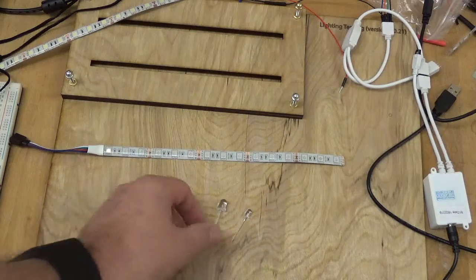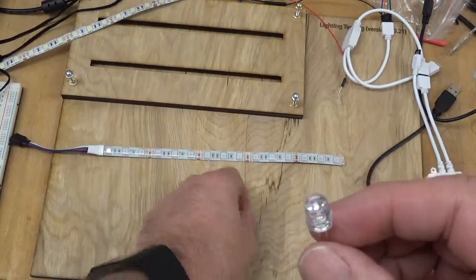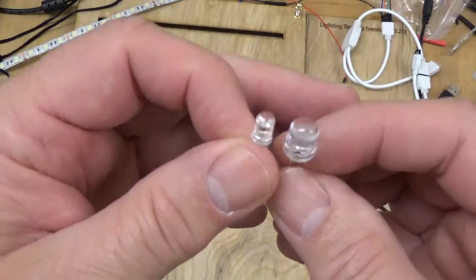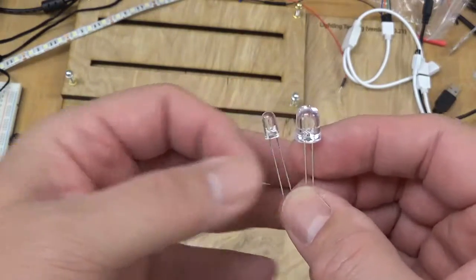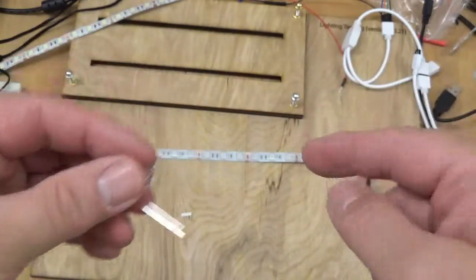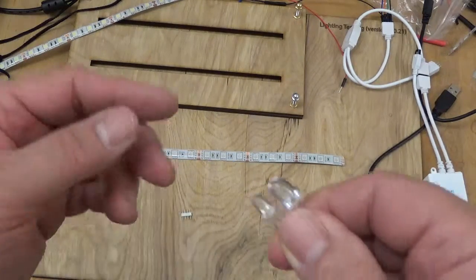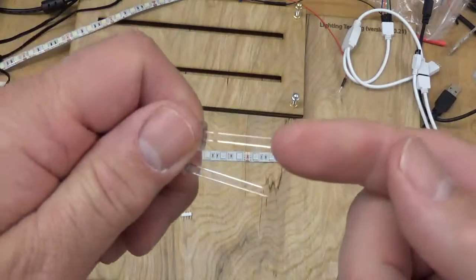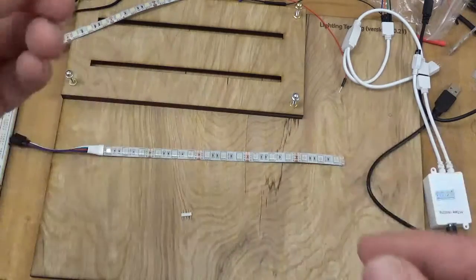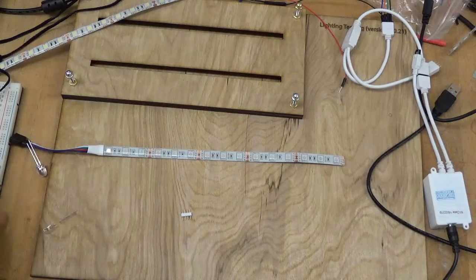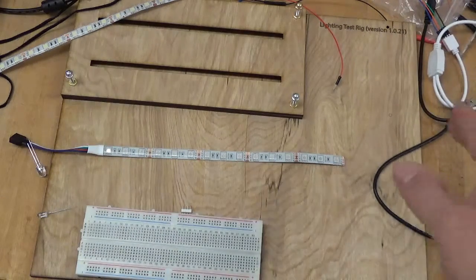I do want to take the time to point out that your typical LEDs that people are expecting are these kind of big bulb LEDs, and those are great. If you're going to put them together, I think the strips work a little better because there's less wiring involved, there's less soldering. Here you're going to find yourself soldering individual items, but if that's what you need to do, then go ahead and do that.